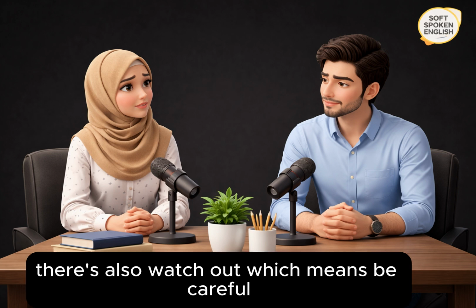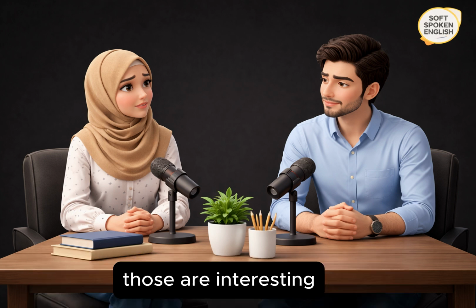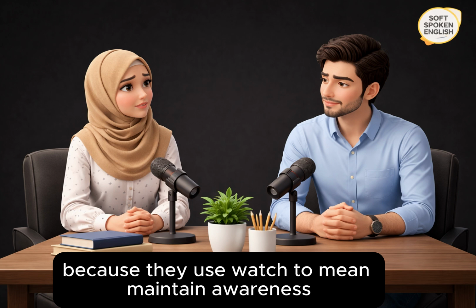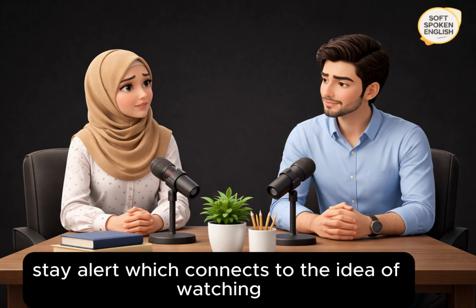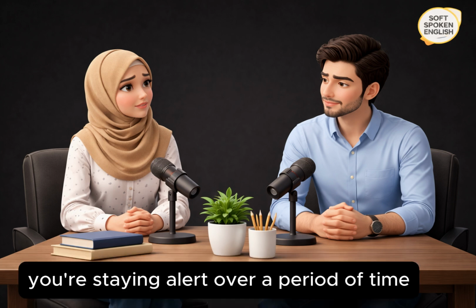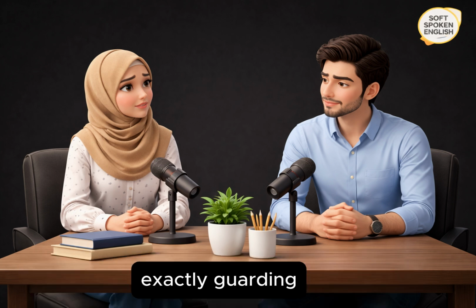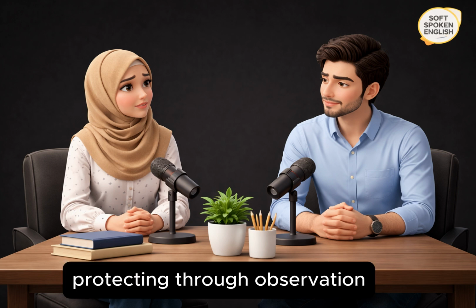There's also watch out, which means be careful. Watch your step, watch your back. Those are interesting because they use watch to mean maintain awareness, stay alert. Which connects to the idea of watching being sustained attention. You're staying alert over a period of time. Like a night watchman watching over something. Exactly. Guarding, protecting through observation.